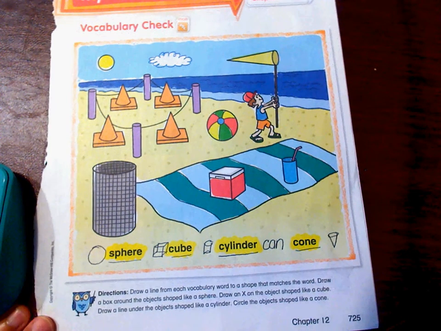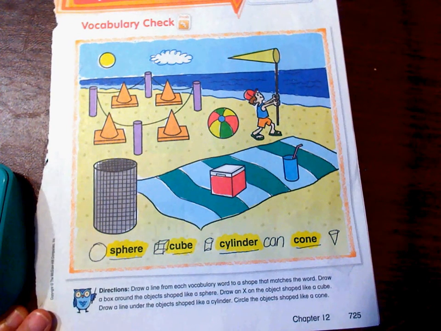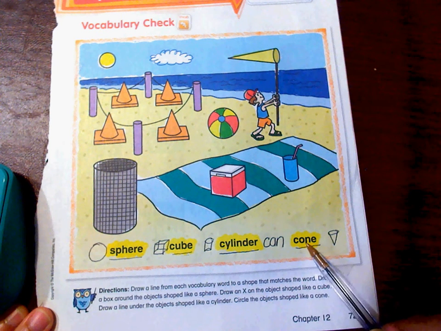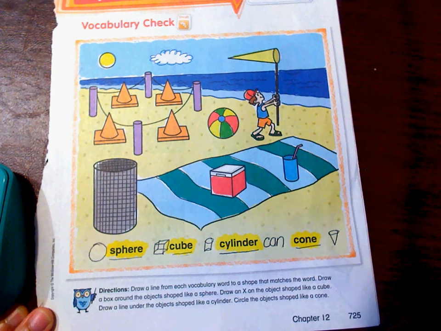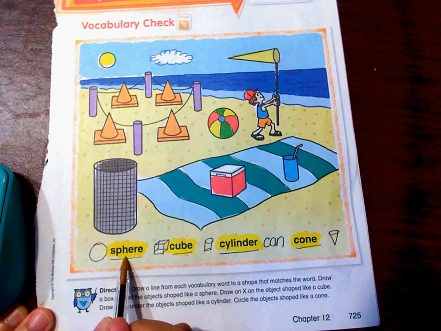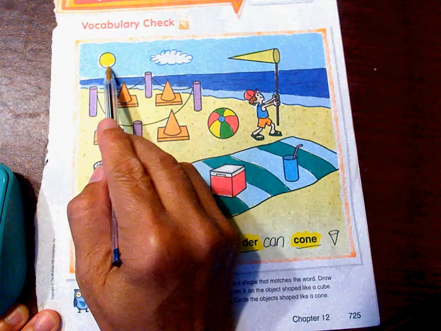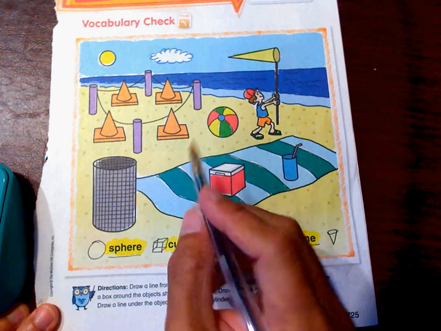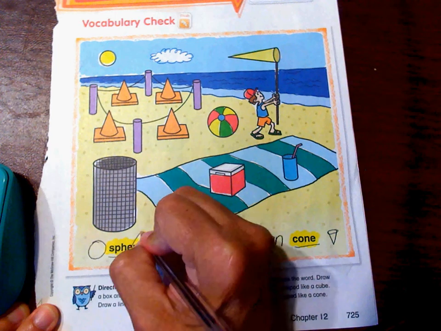So the first thing that I want you to do, boys and girls, and it could get kind of messy, is draw a line from each vocabulary word to a shape that matches the word. So let's do it. Remember, the first shape was a sphere. Do you see something in this picture that's shaped like a sphere? I found two things, the sun or the ball.